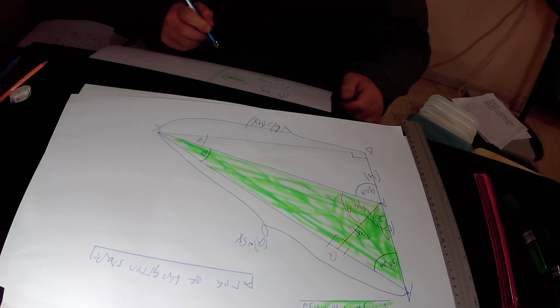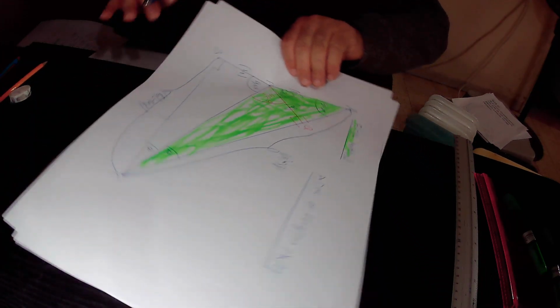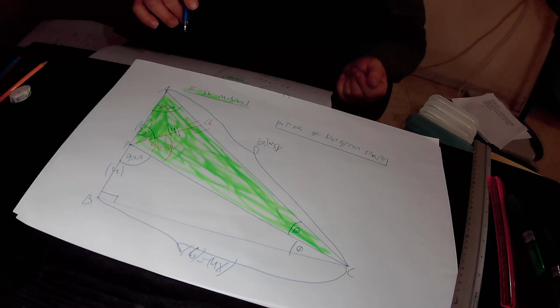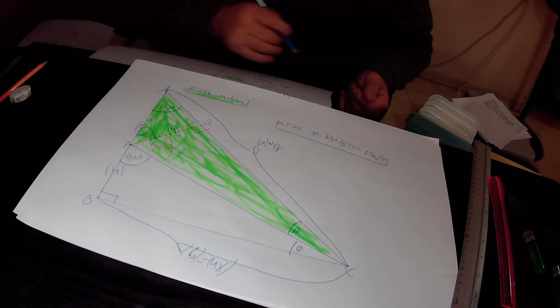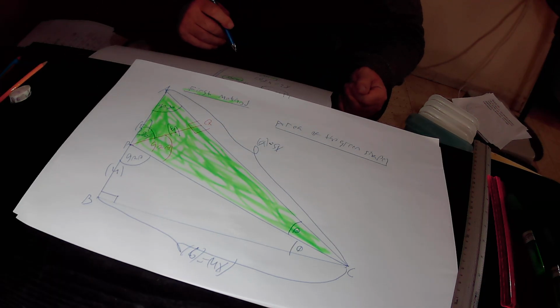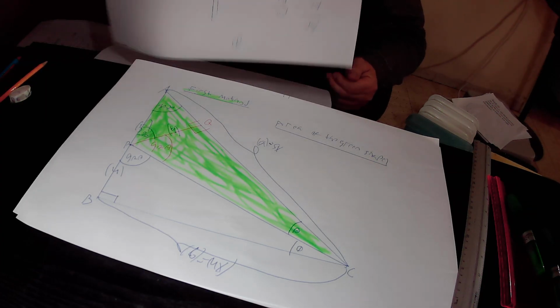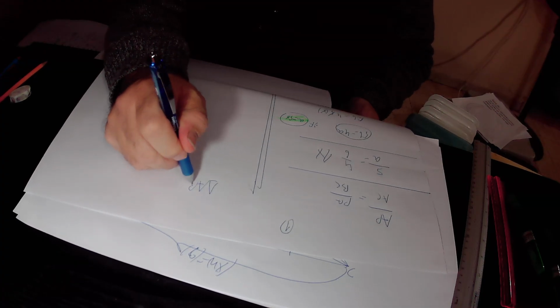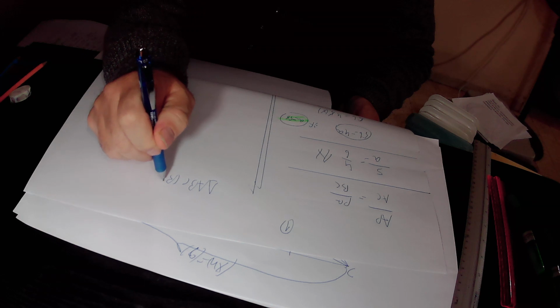The next step, we will implement the Pythagoras theorem on this big right triangle ABC. According to the Pythagoras theorem, in any right triangle, the square of the hypotenuse equals the sum of the squares of the other two sides, the perpendiculars. So in the big right triangle ABC, here PT is the abbreviation for Pythagoras theorem.